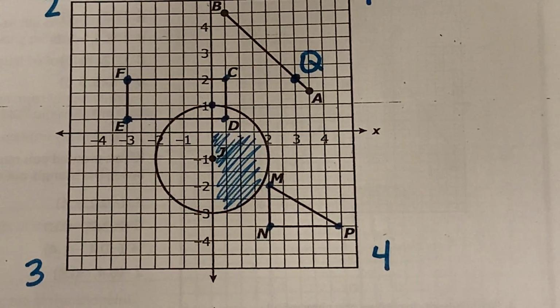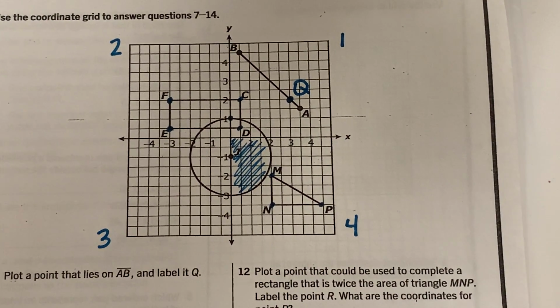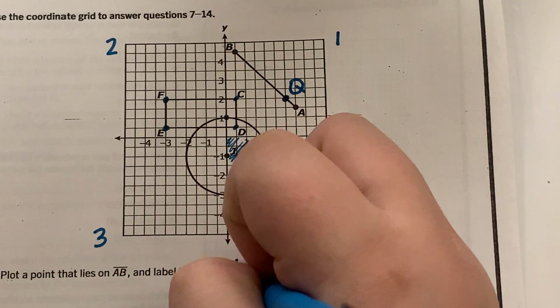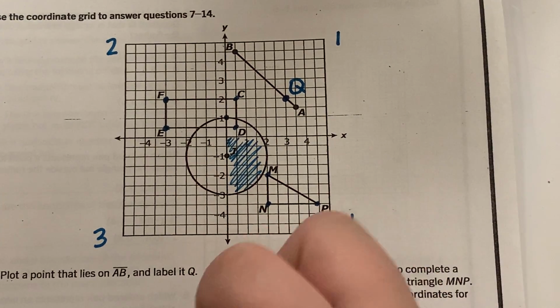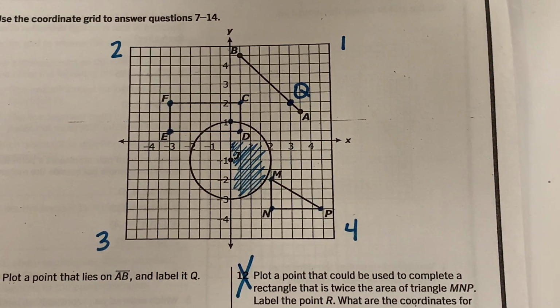12 says, plot a point that could be used to complete a rectangle that is twice the area of the triangle. Mark out 13. Mark out 12, 13, 14. Mark out 13. We're going to do those together tomorrow before you turn this in. And then 14 says, in which quadrant does point J lie? And that's for you to figure out.